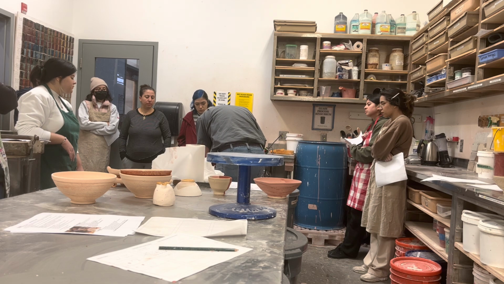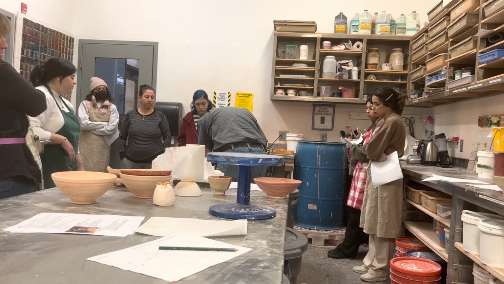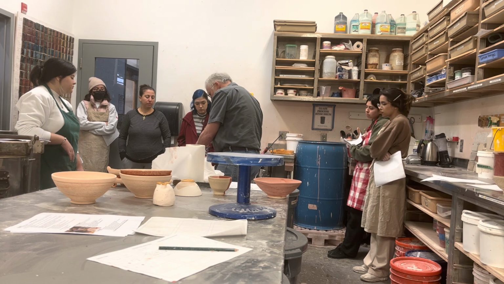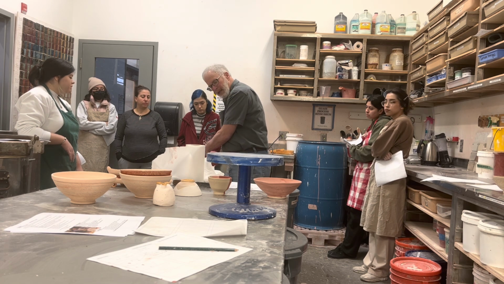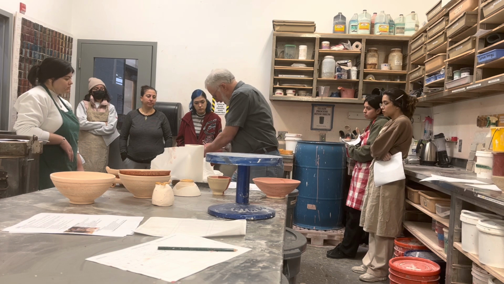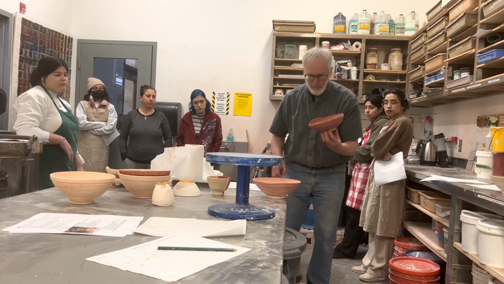Okay, that gives me a celadon surface. Let's see what I'm going to do with this in a minute while I wait for them to dry a little bit. And they have to be completely dry so we can get them in another glaze.